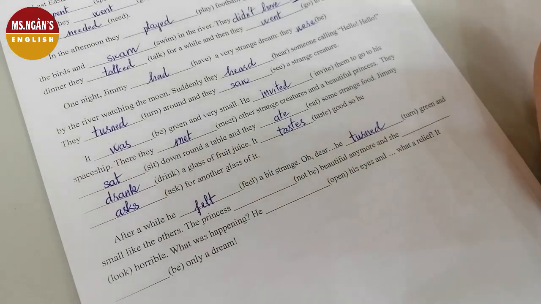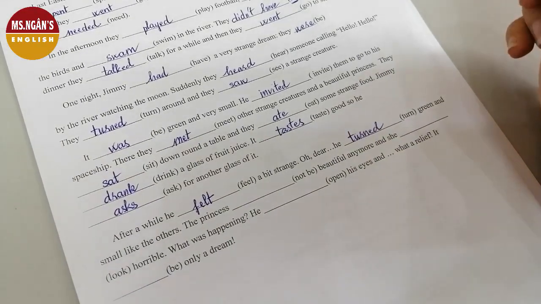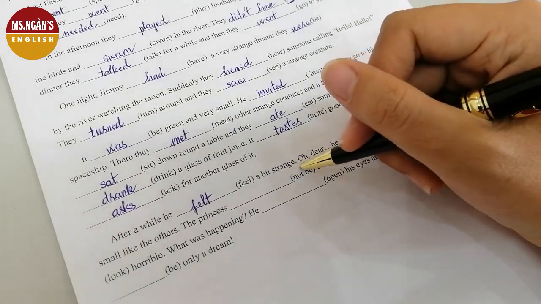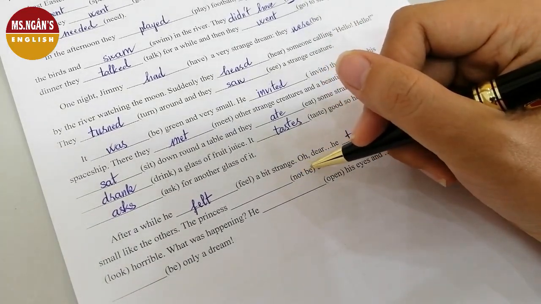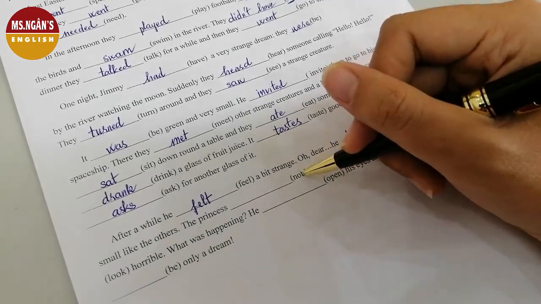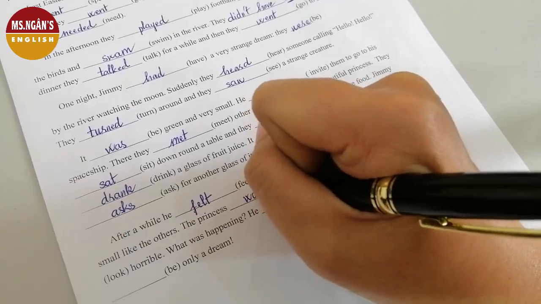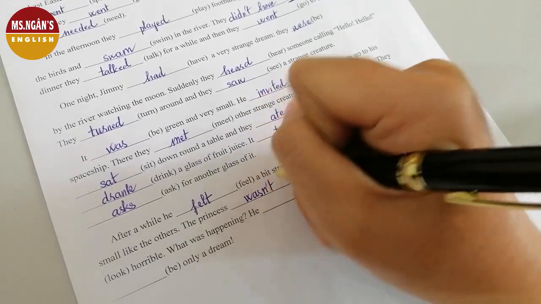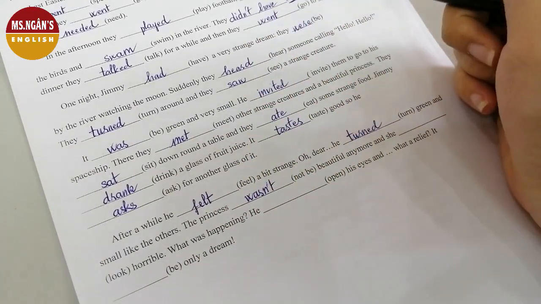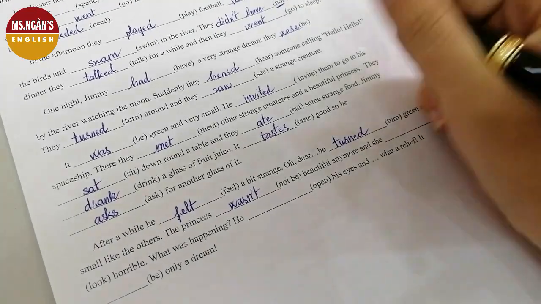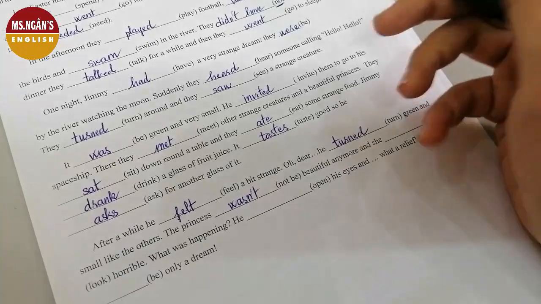red and so on. The brain says not be, so be should be wasn't or weren't. This means not be means wasn't or weren't. The princess is only one person, a lady, so we use wasn't. She looked horrible, so we have look.